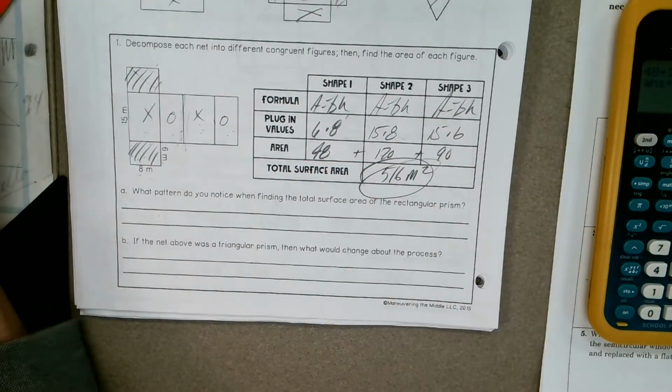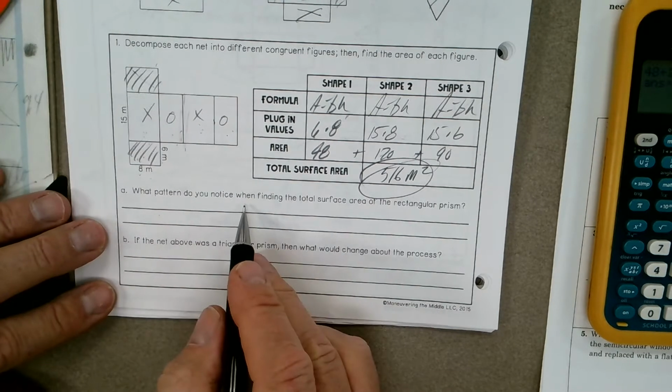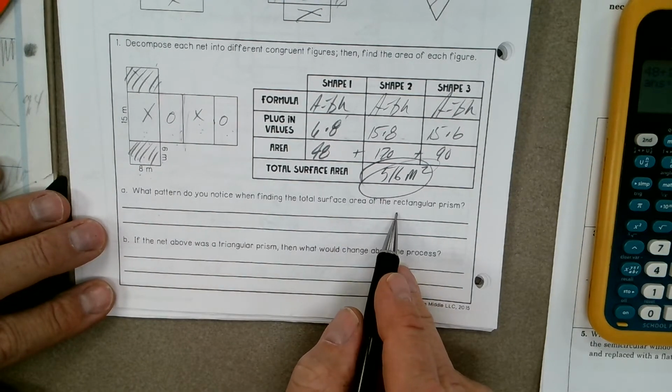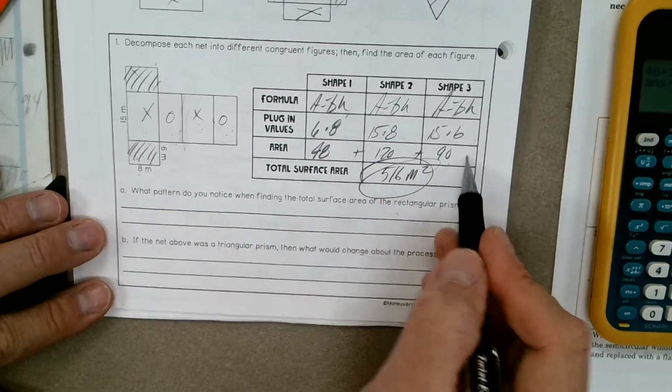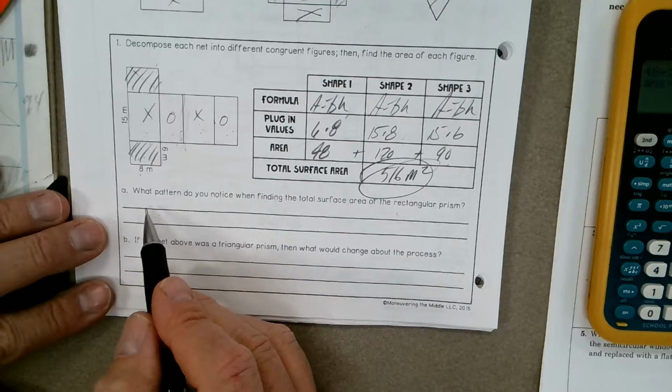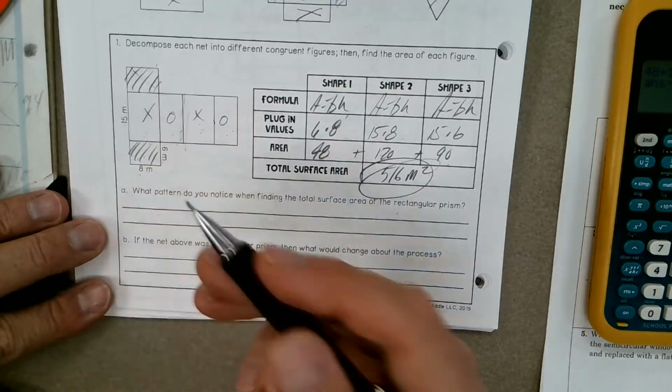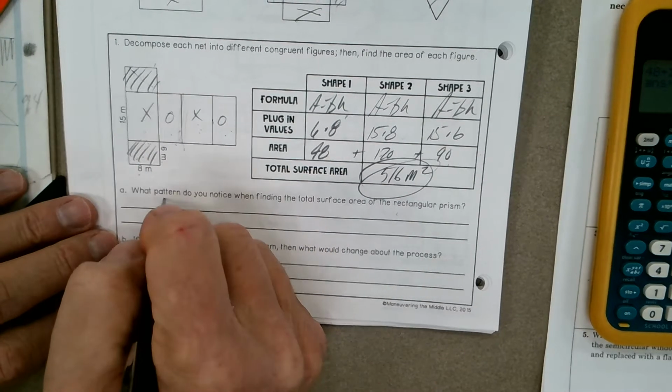So kind of looking down at the bottom, you can notice that there's a pattern. Here it is. What pattern do you notice when finding the total surface area of the rectangular prism? You could have doubled this here, doubled this here, and doubled this here, and then added them all together. But the pattern you're noticing is you have to find the area of one and double it, right?